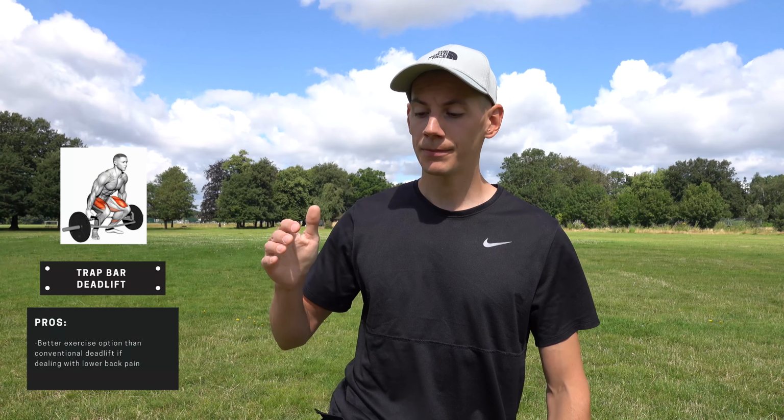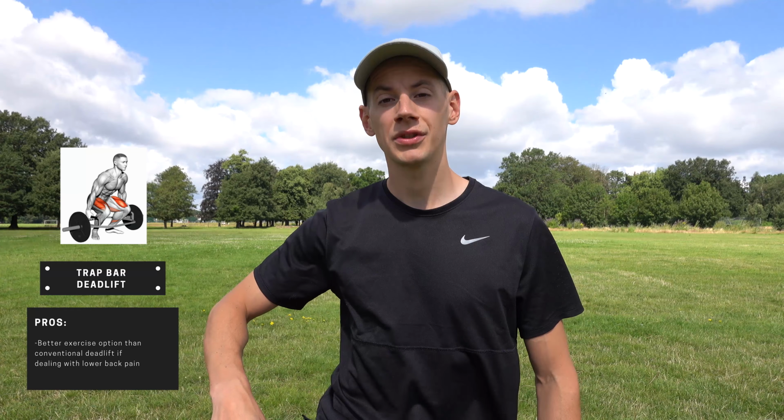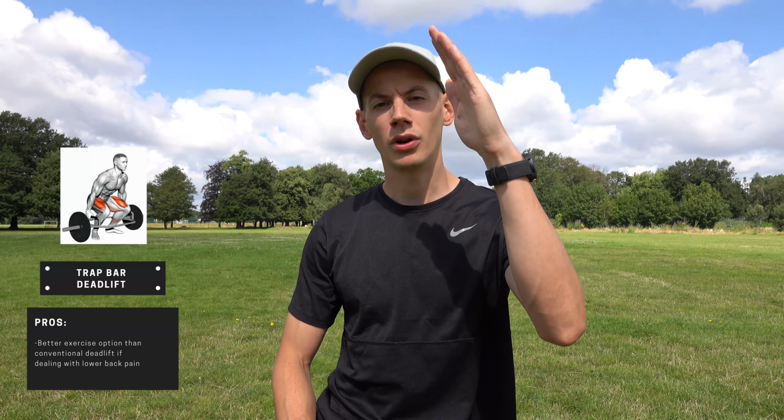Our next two deadlift options are great in case you're working out of any sort of lower back pain. The first one is a trap bar deadlift. This one puts a bit more emphasis on training your quads as well, and it keeps your torso a bit more upright, which puts a bit less strain on your lower back. It's also great for adding a bit more weight down the line on the bar.